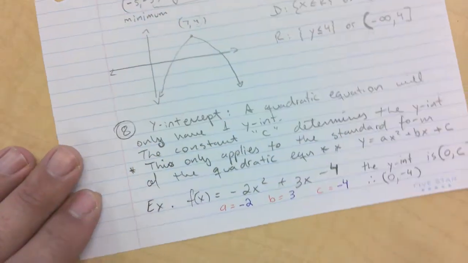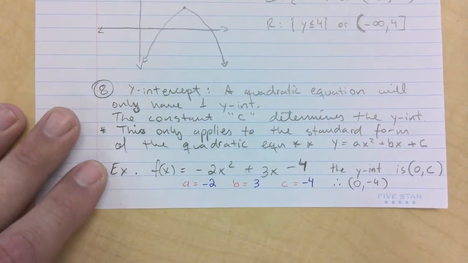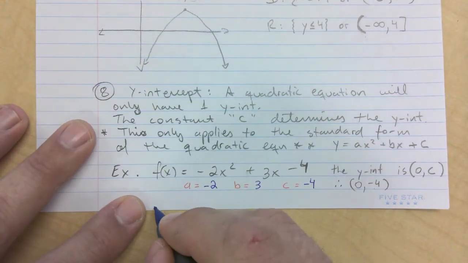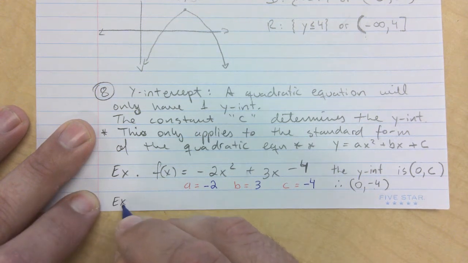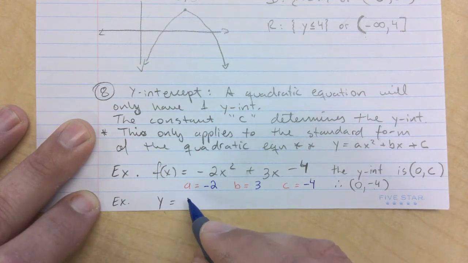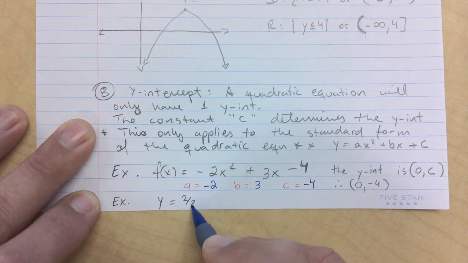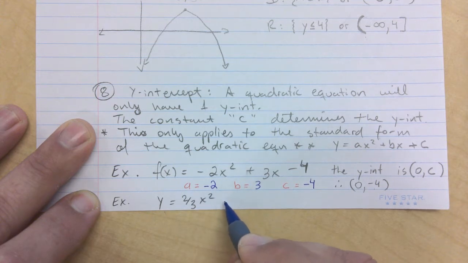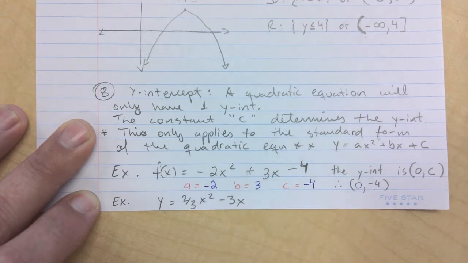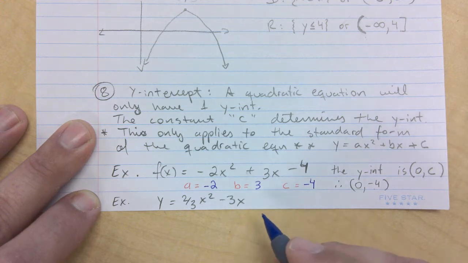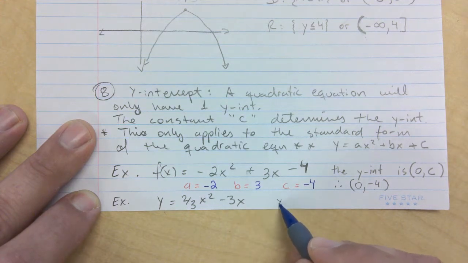All right, that's it for characteristics. Do I have room for that one? Yeah, I will add this. So another example, y is equal to 2/3 x squared minus 3x. What would be my y-intercept in this case?